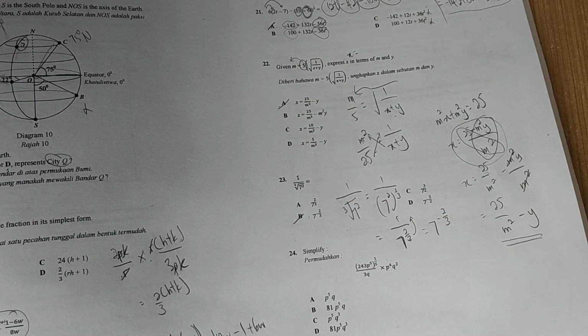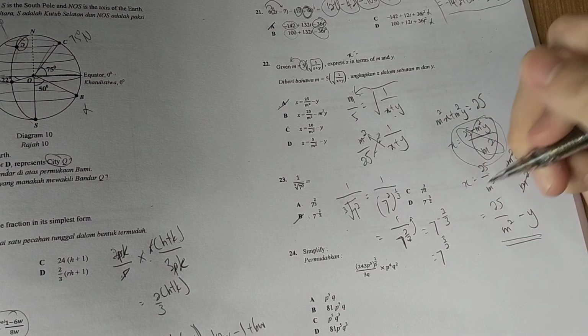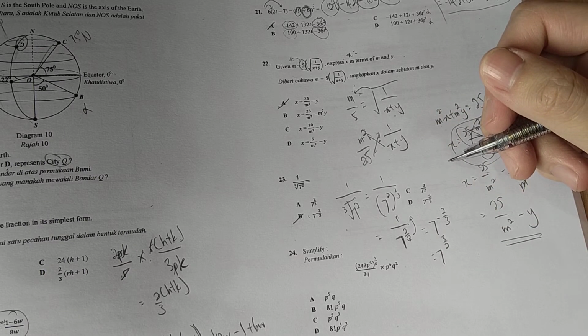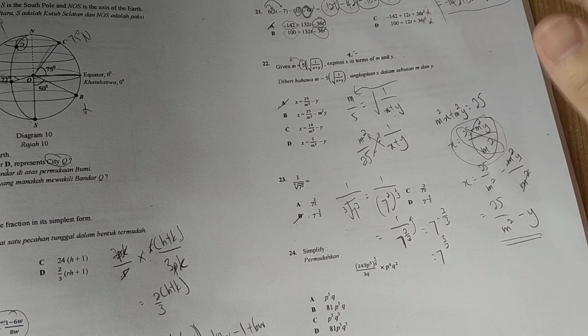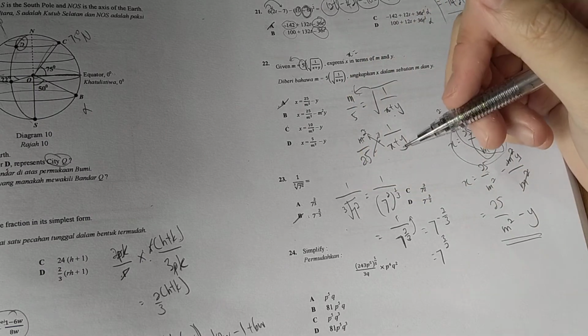Alright, why I say student will get confused? Because I know some of you, you all think that you can terbalikkan jadi 3 over 2. Okay, and you all thought the answer is C. No. There is no such thing. Alright. Atas ke bawah, bawah ke atas, dia punya base tetap sama. It's just that the kuasa saja yang berubah tanda. So the correct answer is B.